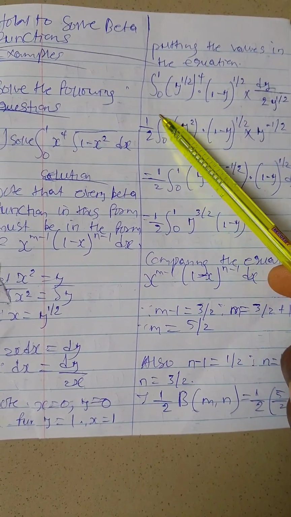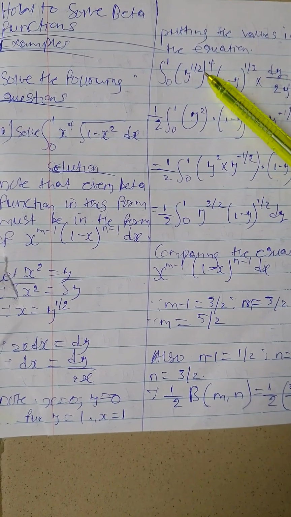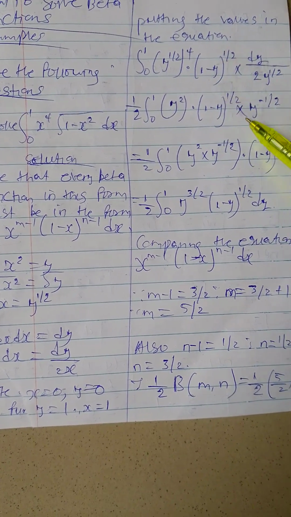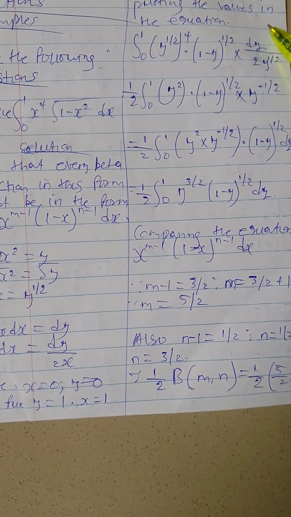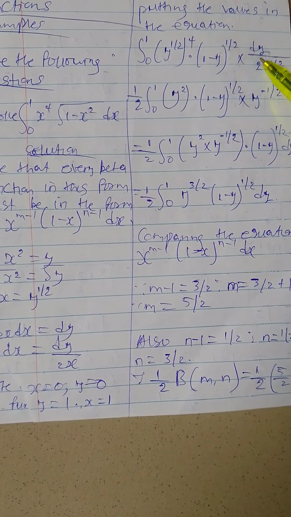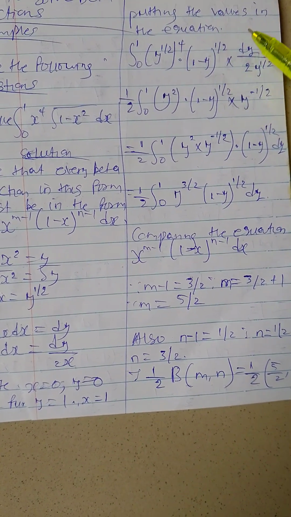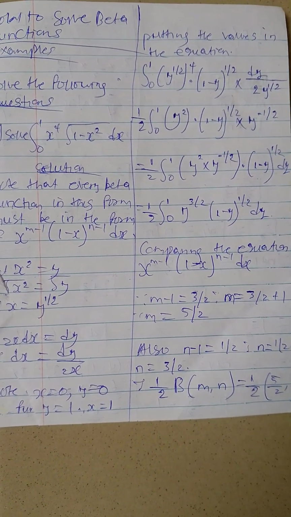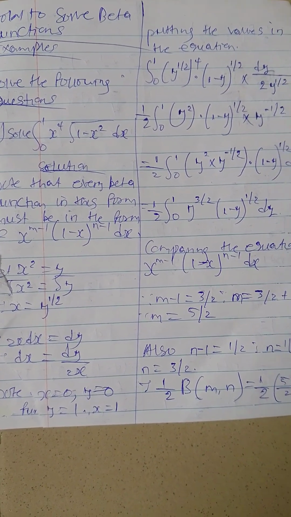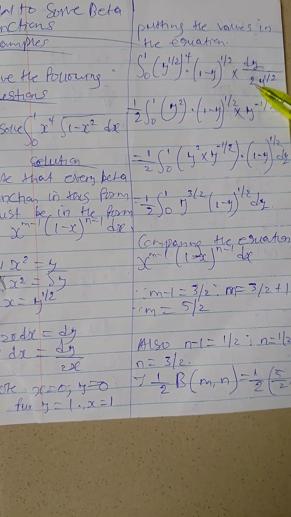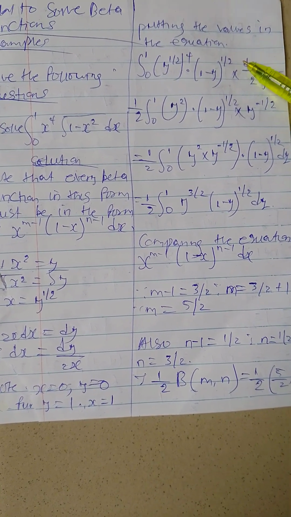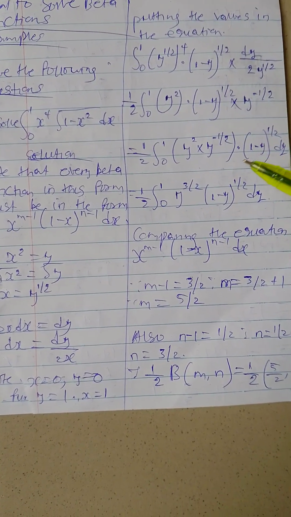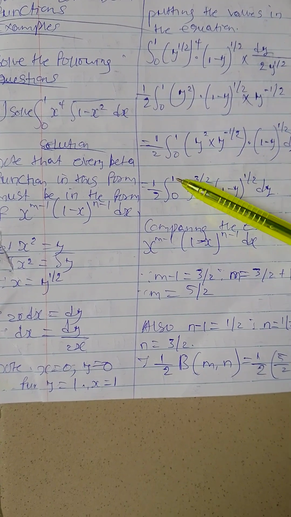So that becomes 1 over 2 integral 10, now bracket 4 times half is y squared, now bracket 1 minus y raised to power half, times this. You know that 1 over any variable or any number is the same as its inverse, that is negative. So when y raised to power half comes over, that becomes y raised to power minus 1 over 2. Okay, now that becomes equal to 1 over 2 integral 10.